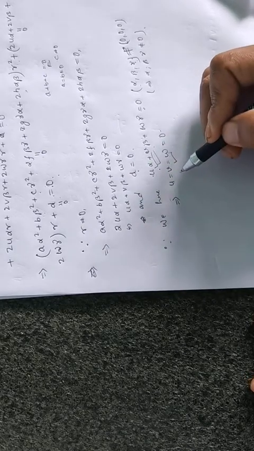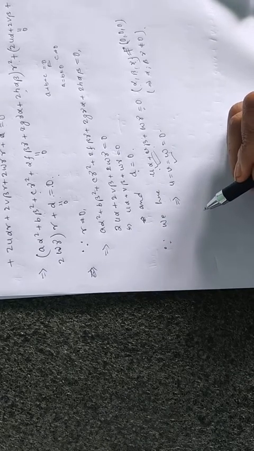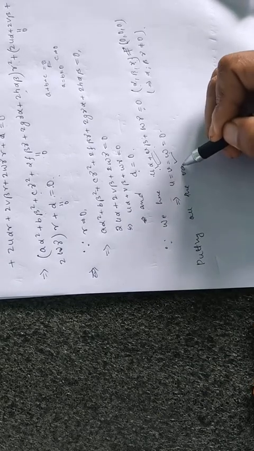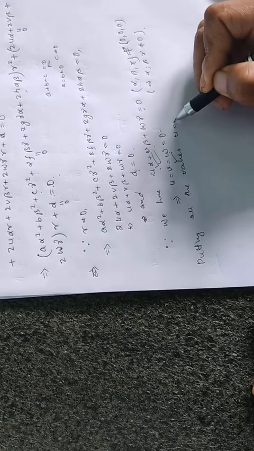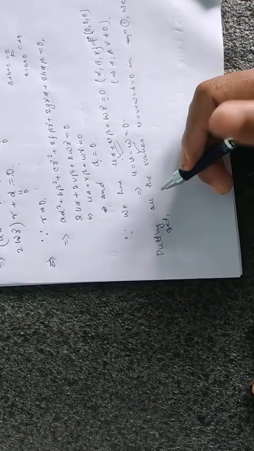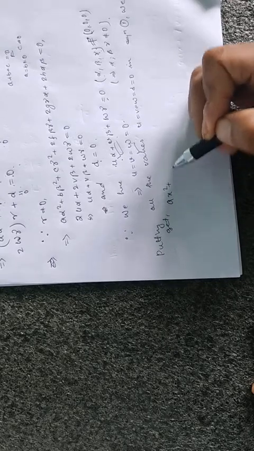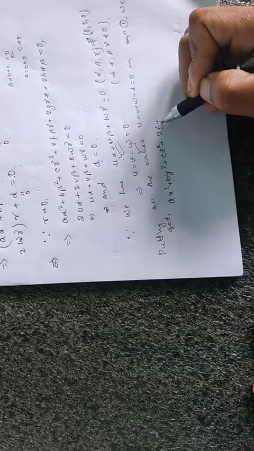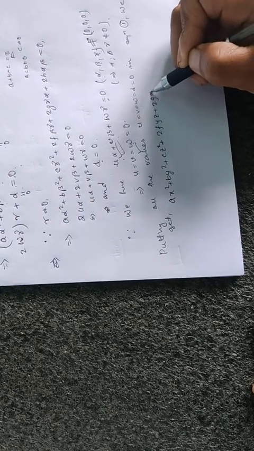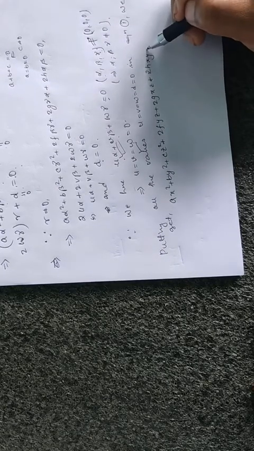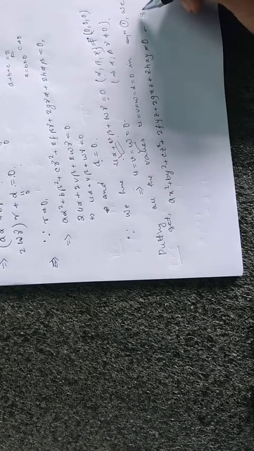Now by using all these terms in equation number 1, putting all the values u equal to v equal to w equal to d equal to 0 in equation number 1, what do we get? ax square plus by square plus cz square plus 2fyz plus 2gzx plus 2hxy plus all the remaining terms will be 0, and this is equal to 0. Give this as equation number 3.